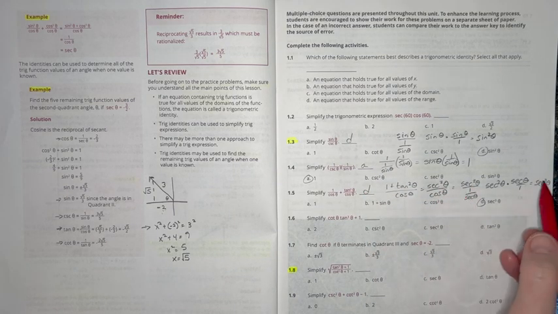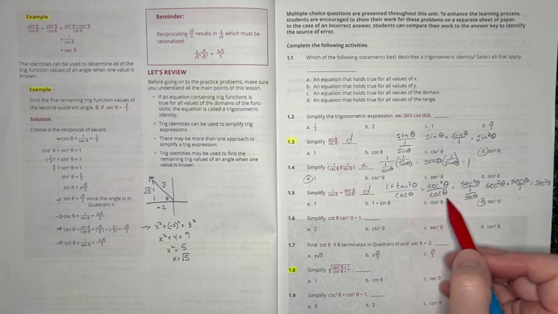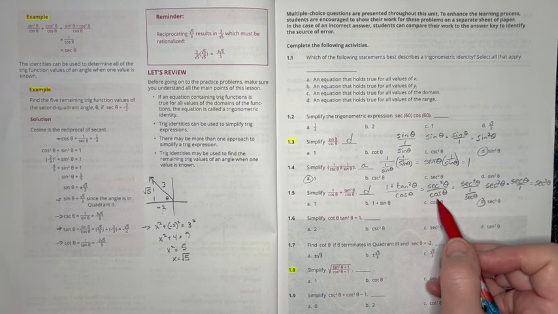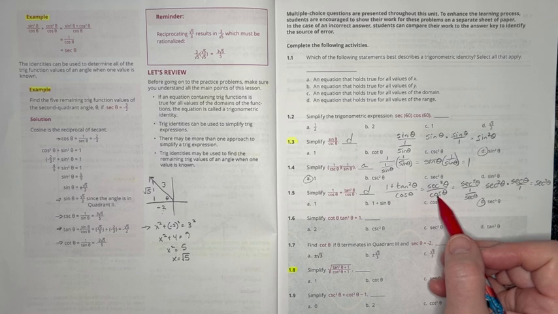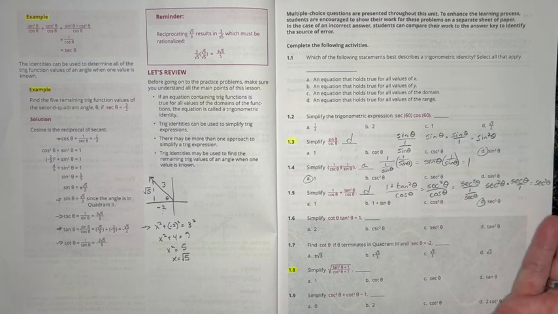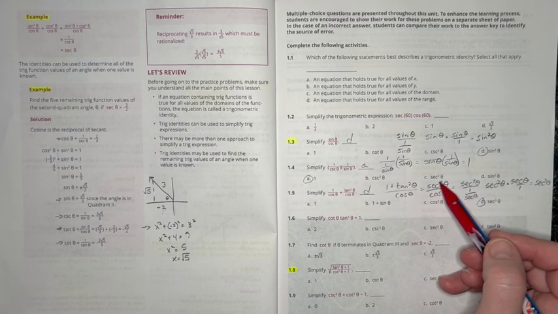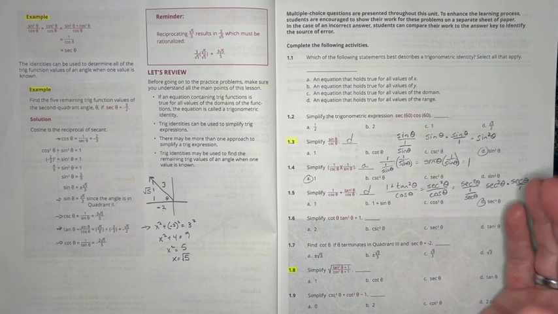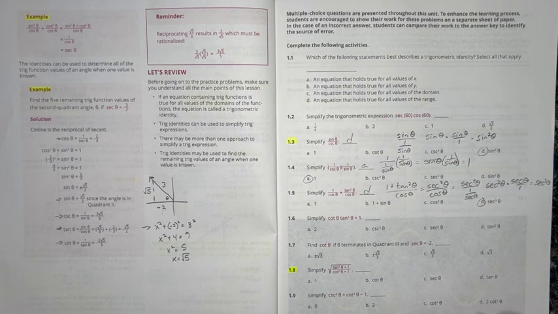All right, so it's not always the smallest one that we're going for, like cosine is the most basic, but it's not always the best choice. Since this was already a squared, it was best to just go that direction. All right, let's take a look at number 8.